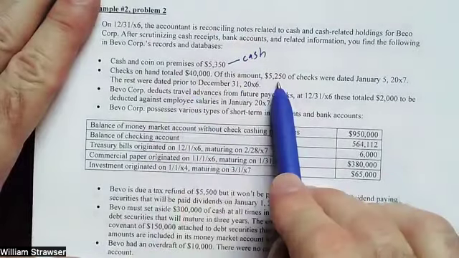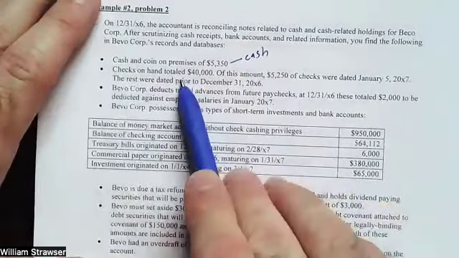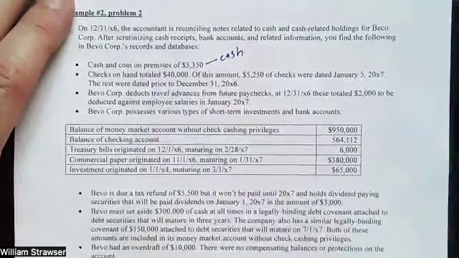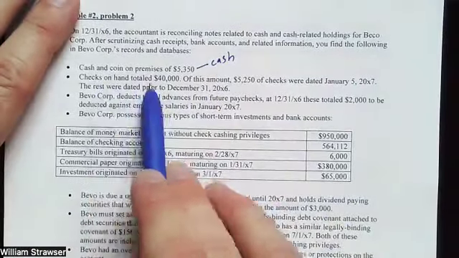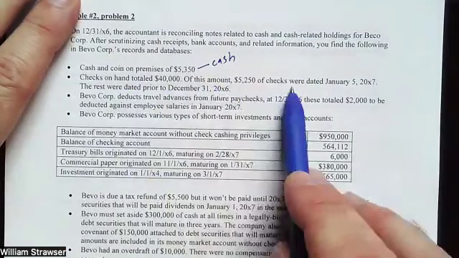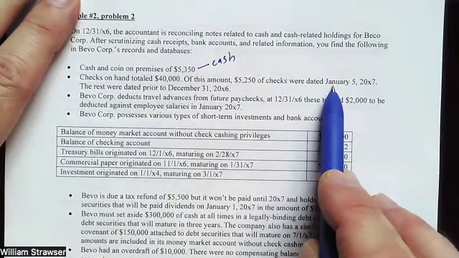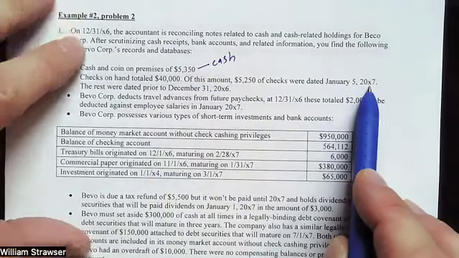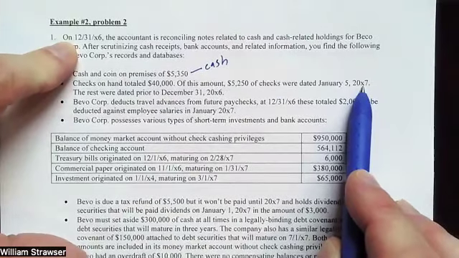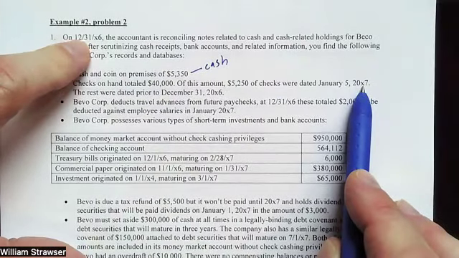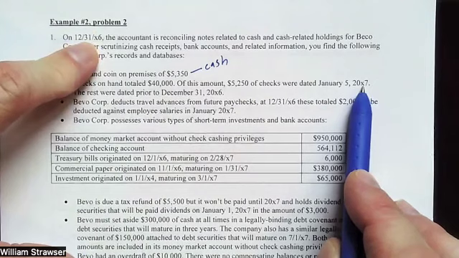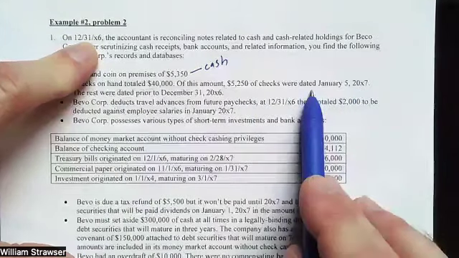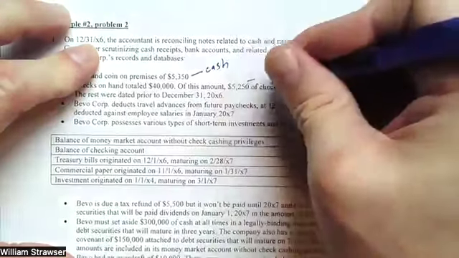Of this amount, so then we have checks, right? So are our checks cash? Well, it depends. We have checks of $40,000. Of this amount, 5,250 were dated January 5th, 20x7. Well, we're not there yet, right? We're at the end of the year 20x6. We can't cash those checks yet. These are post-dated checks.